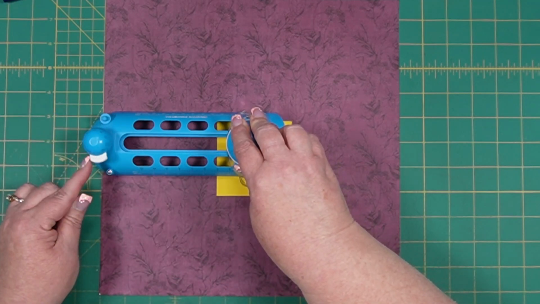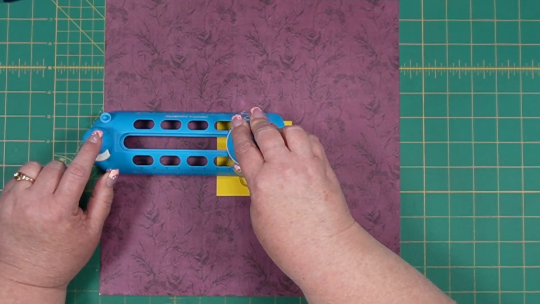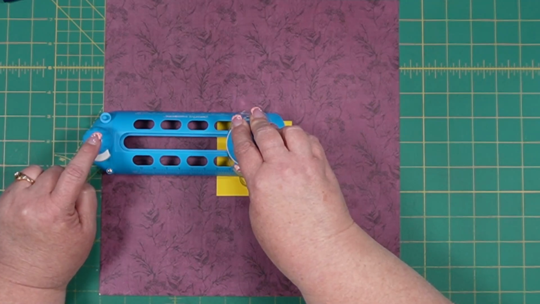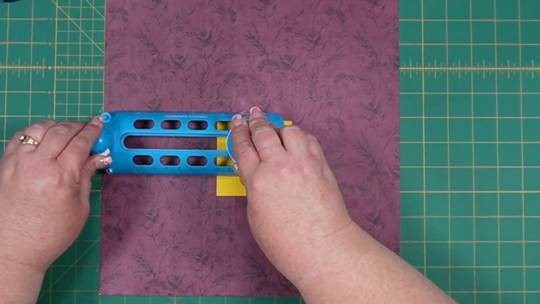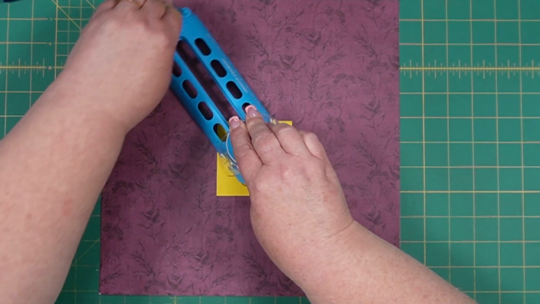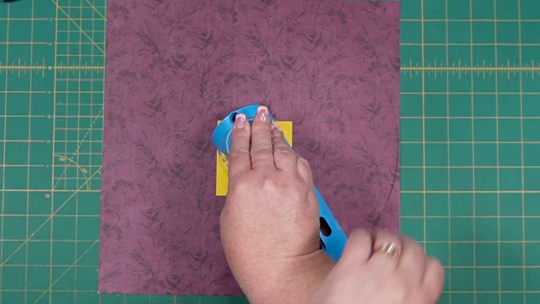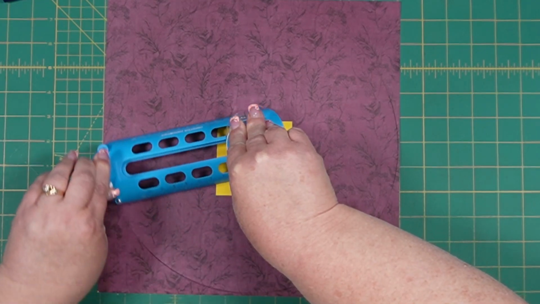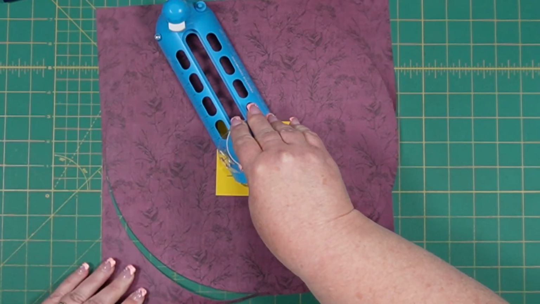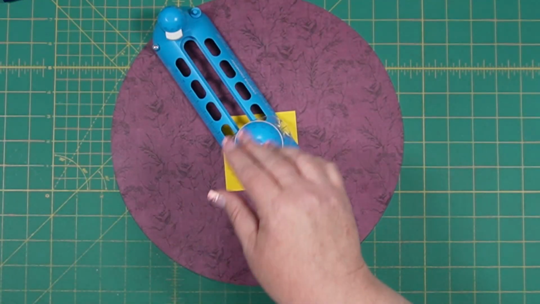Now, to cut, we're going to squeeze this white button in and push down with the blue sphere. Okay, so we're going to squeeze the white button in and push down, and then swing this all the way around. I have to go under my arm and continue it. But if we do that, then we get a perfect circle.